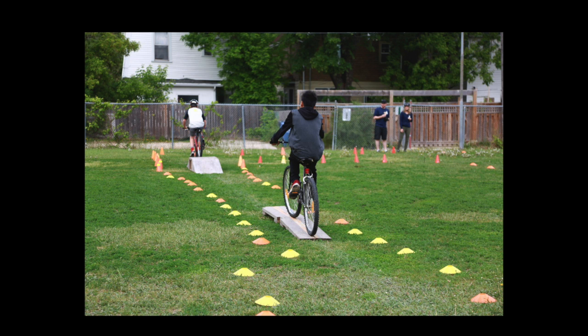Here's an example of the obstacle course at the Bike to Work Day for kids to participate in. We've got these cones that create a pathway that we follow along as the cyclists make their way through the obstacle course.